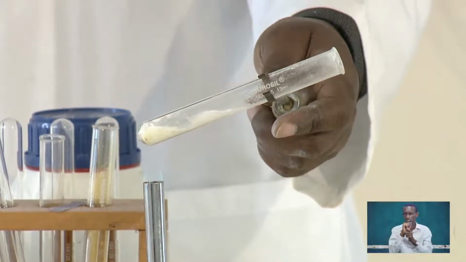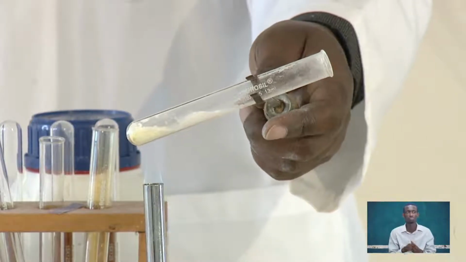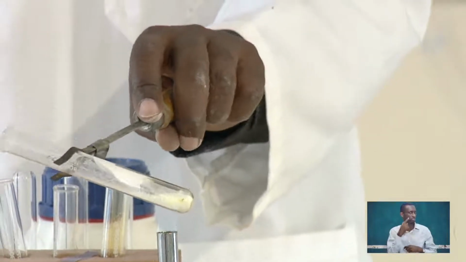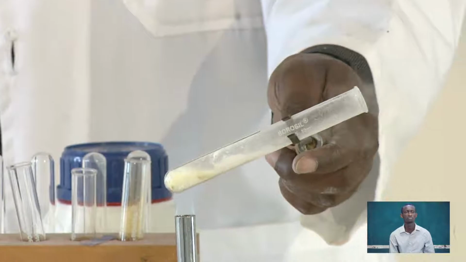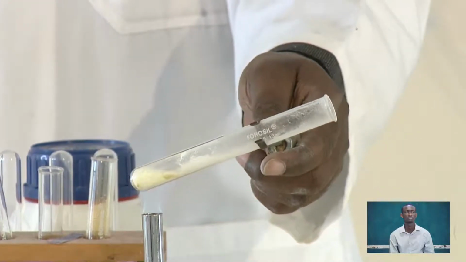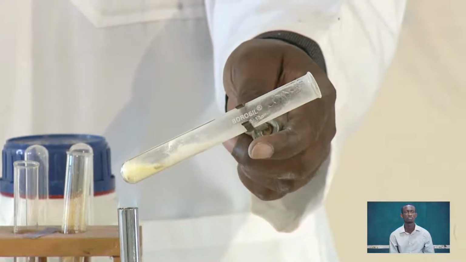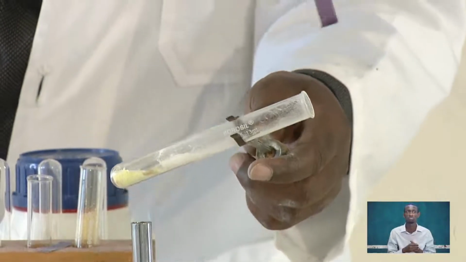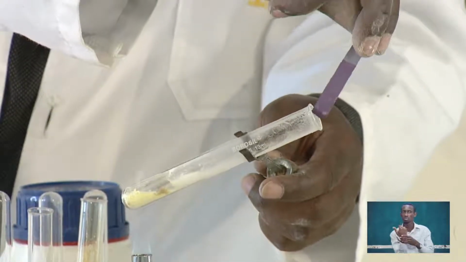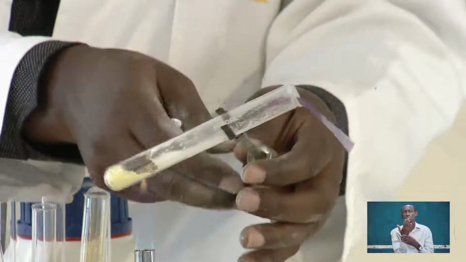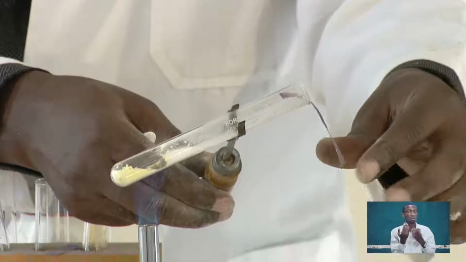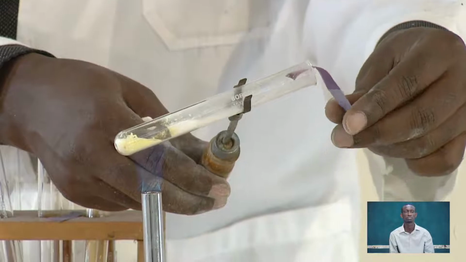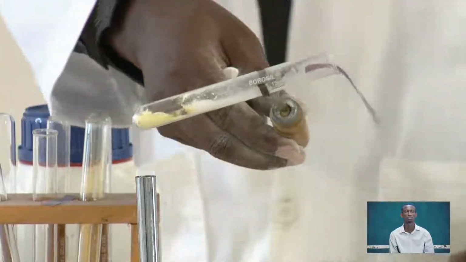Just take a look at the substance. You see it is turning yellow, slowly turning yellow. I think you are seeing the yellow color coming. So this is purplish blue litmus paper. You commonly call it a blue litmus paper, but when you look at it, it is purplish blue. There is a purple color in it. So the substance is turning yellow.